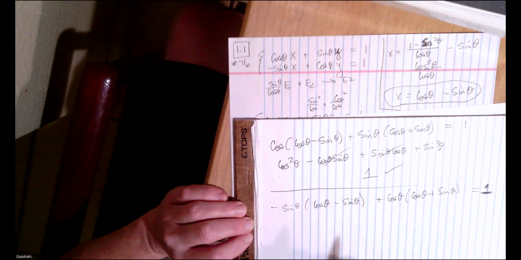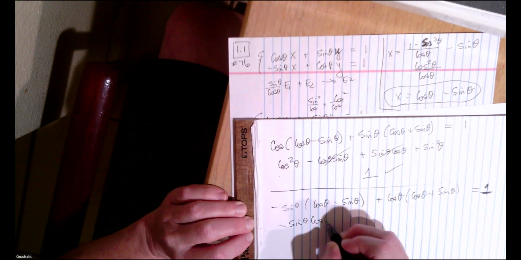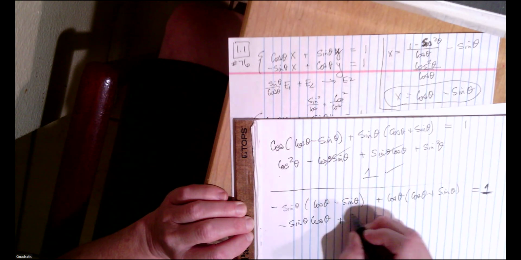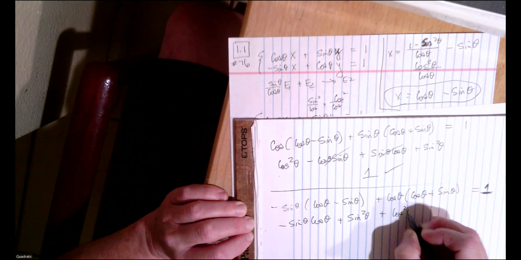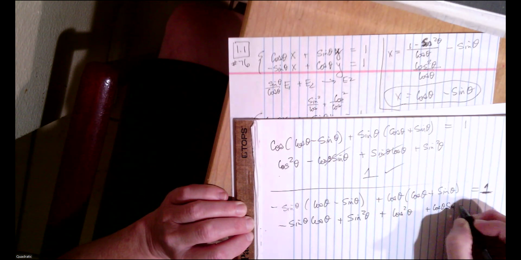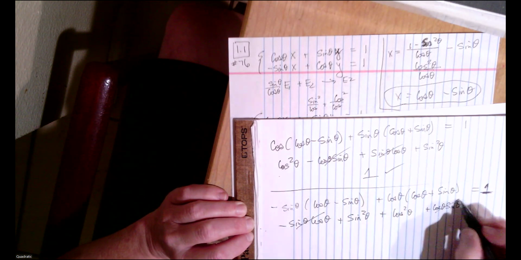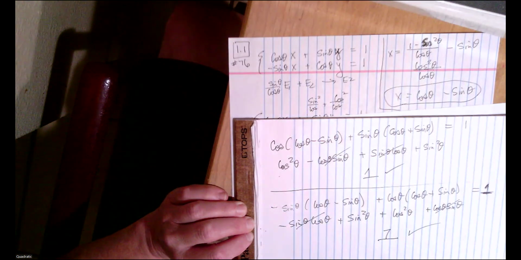And by the way, you could all be pausing this and doing it yourself. So we have here negative sine theta cosine theta plus sine squared theta plus cosine squared theta plus cosine theta sine theta. And again, I have plus and minus of the same thing. Sine squared plus cosine squared equals 1. So 1 equals 1, check. This whole thing all worked out beautifully.